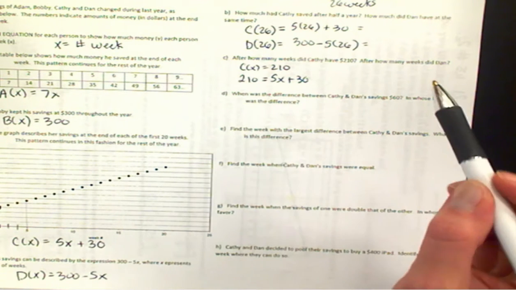After how many weeks did Dan have 210? When was the, oh, this is a good one. Okay, when was the difference between Kathy and Dan $60?